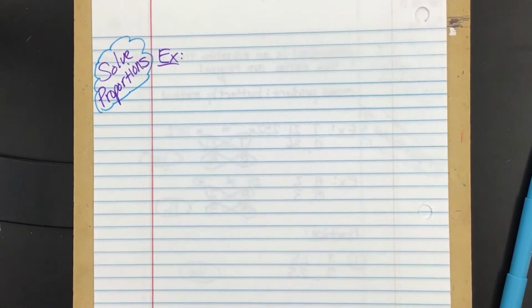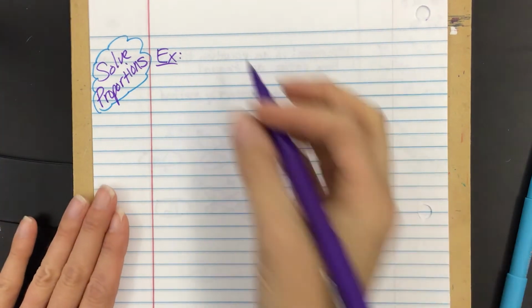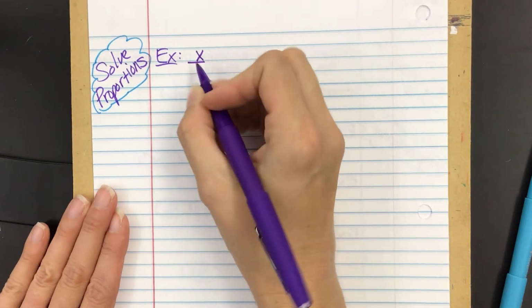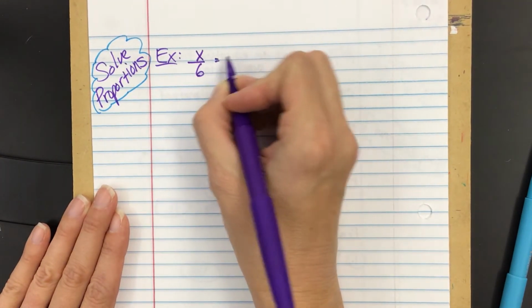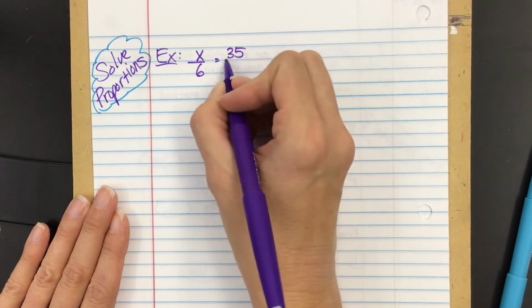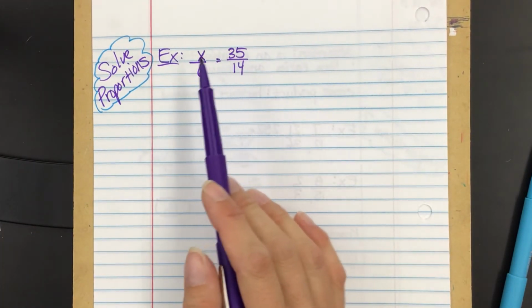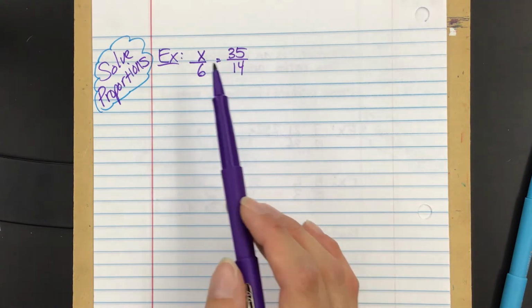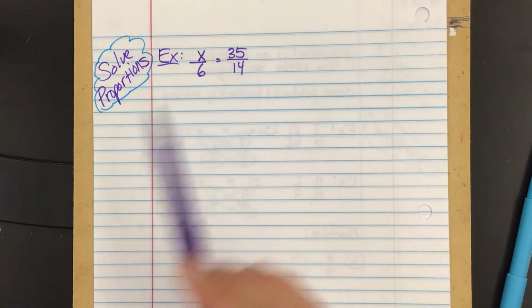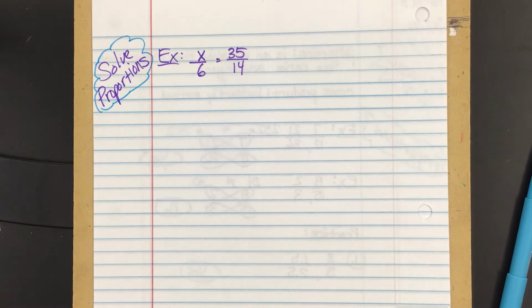Okay, so let's take this to the next level. We're actually going to solve proportions now, and that's when you have part of a ratio that's missing. So for example, you have x over 6 is equal to 35 over 14. Now because it's already set equal to each other, you know this is proportional, so now you need to find the value for x that makes that true, okay?